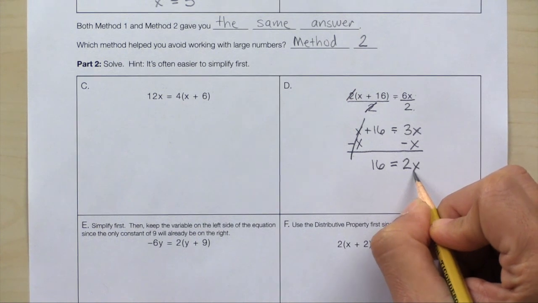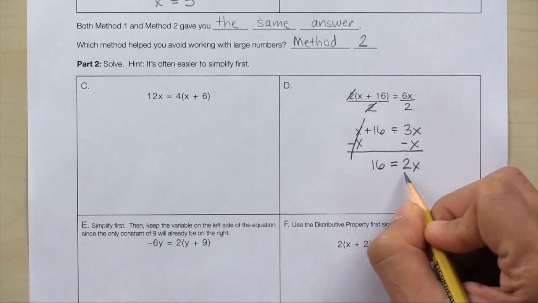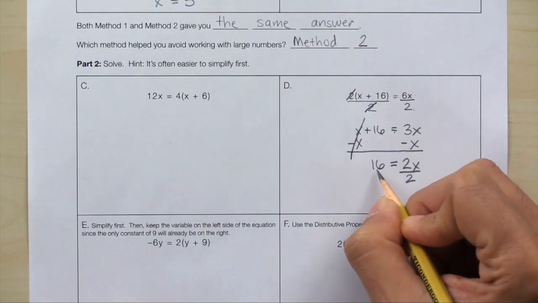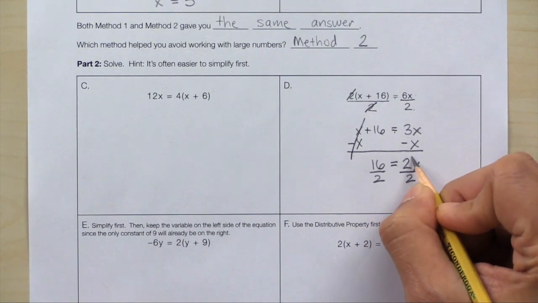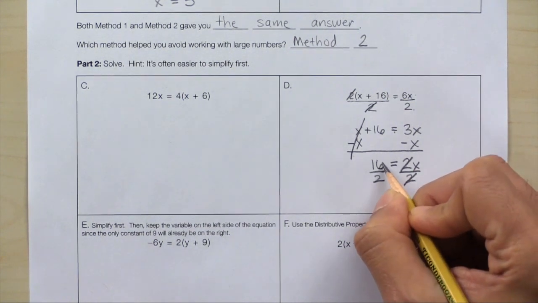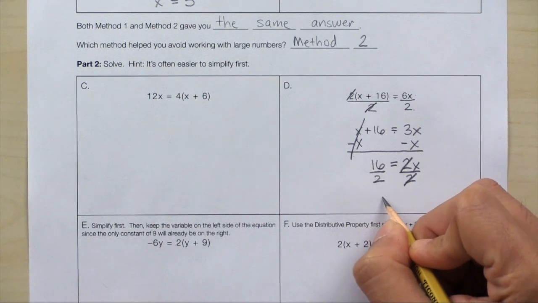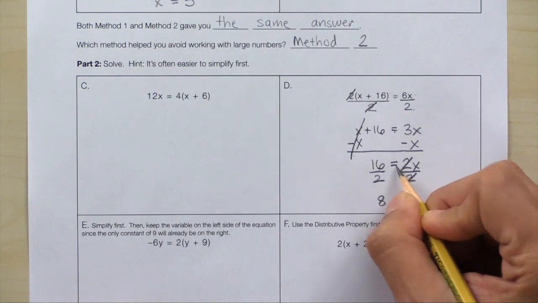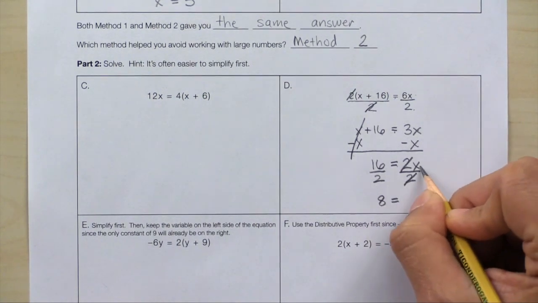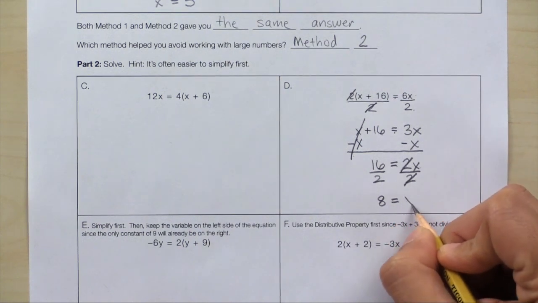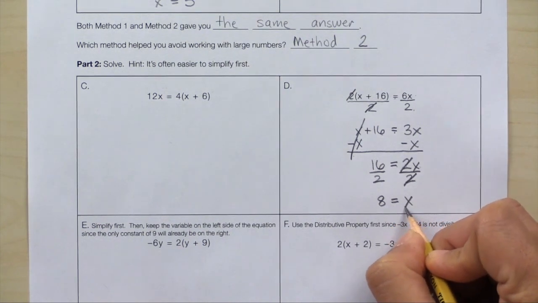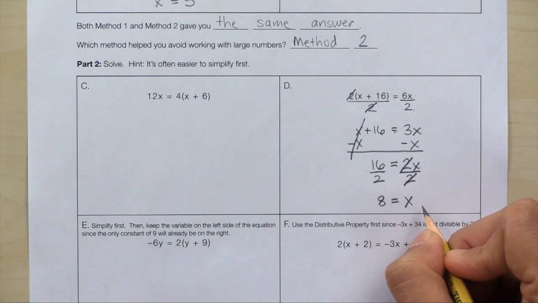Let's divide both sides of the equation by 2. We can simplify here. 16 divided by 2 equals 8. Here's the equal sign, and here we have x. So our final answer is 8 equals x, or x equals 8.